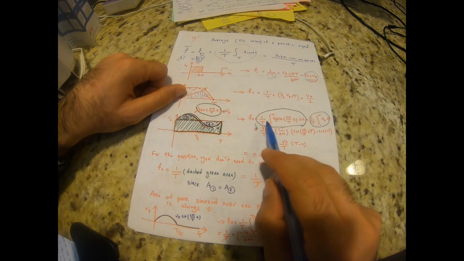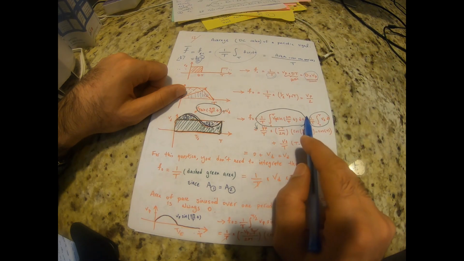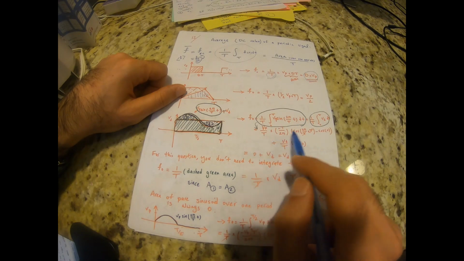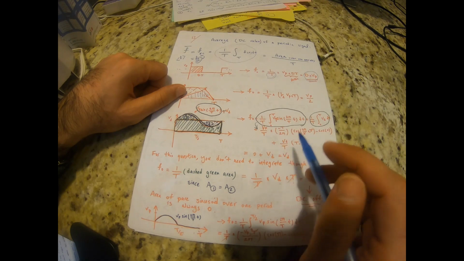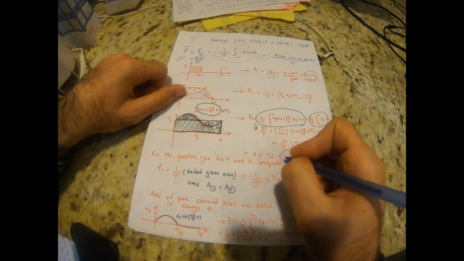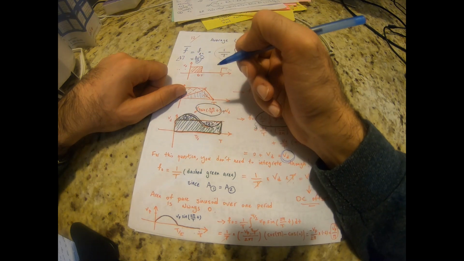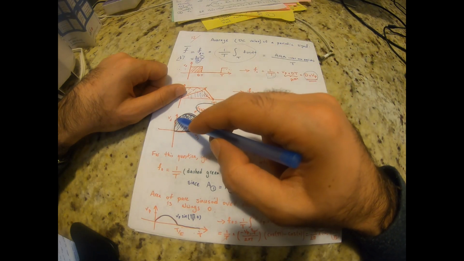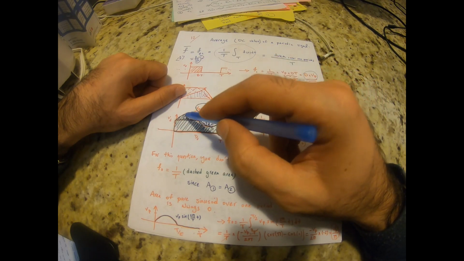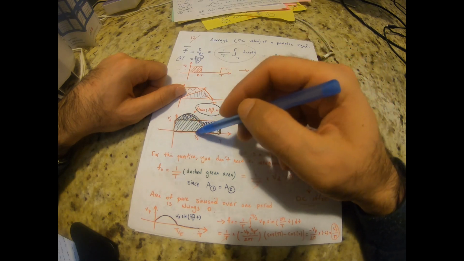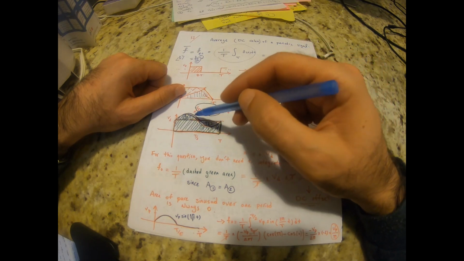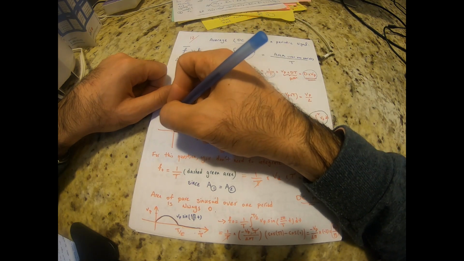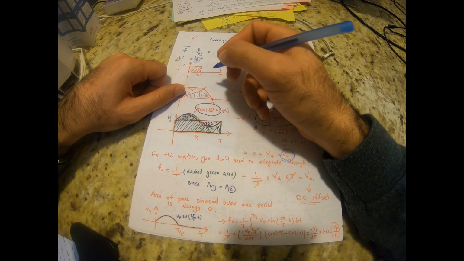That's going to be 1 over T times the integral of the function over time. Once this is calculated, you find out that my average voltage is just VD, right? And you also see that a sinusoidal signal's average over one period is always going to be 0. So the only thing that gives us some DC value is the DC offset.